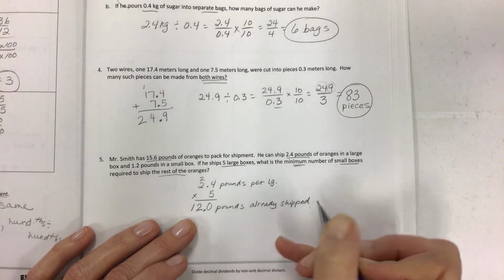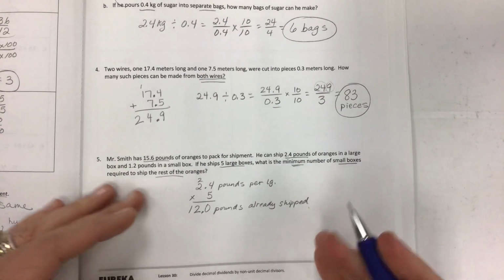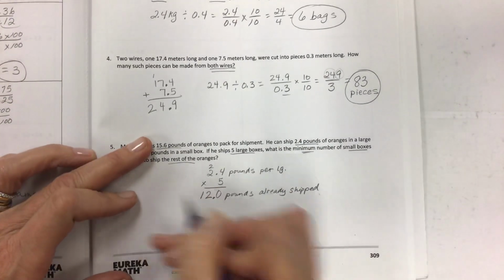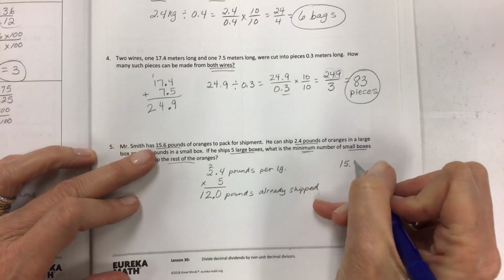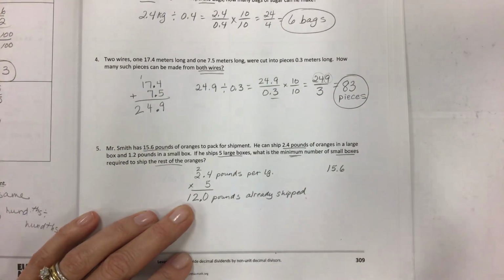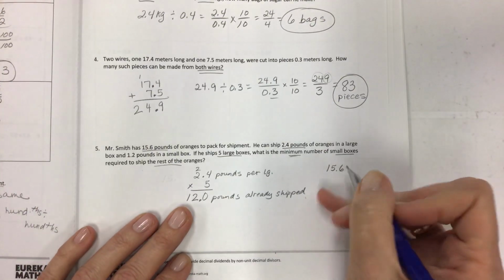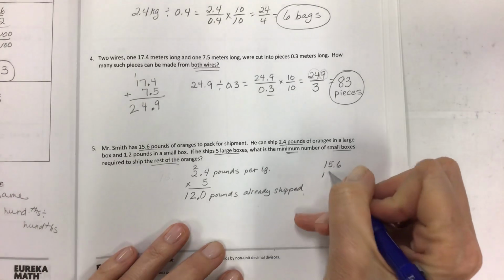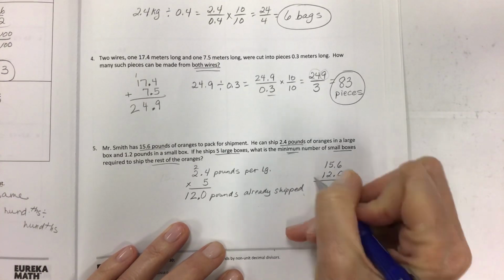Okay, very important to keep track of where the products are going. Now what? Now I have my 15.6 pounds that I started with, but I have shipped off 12 pounds. Okay, caution, caution. It's 12.0.